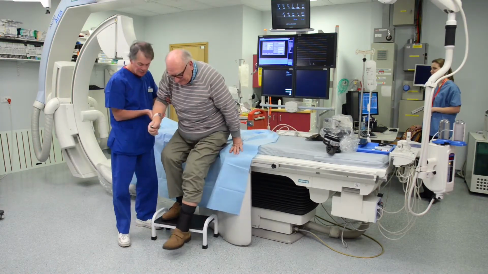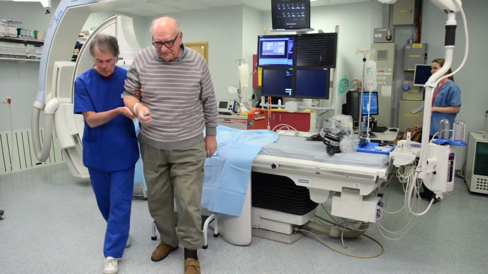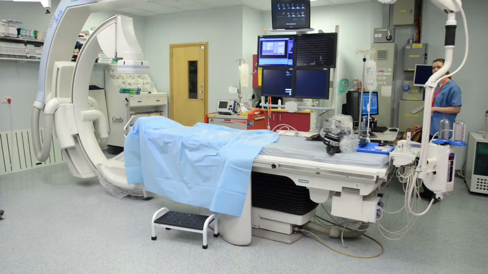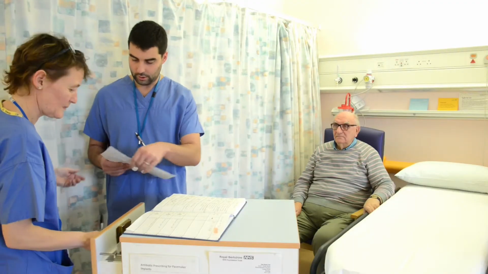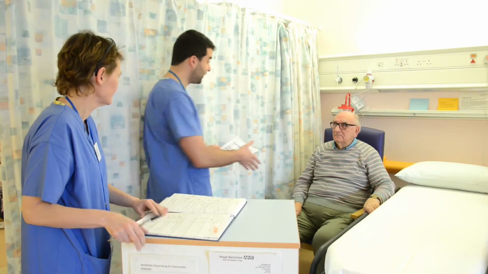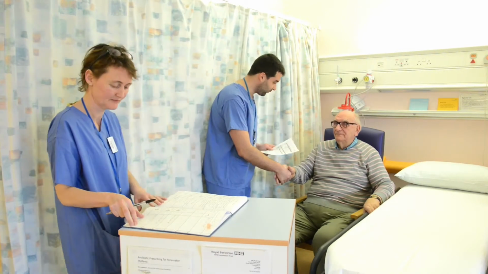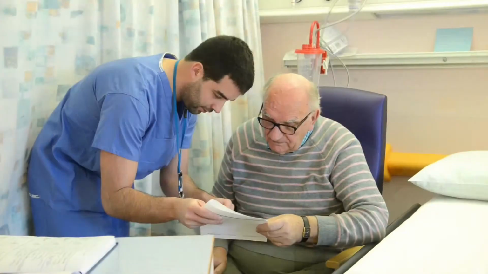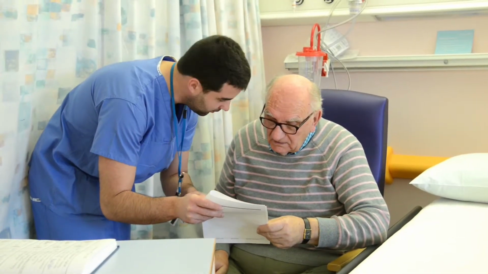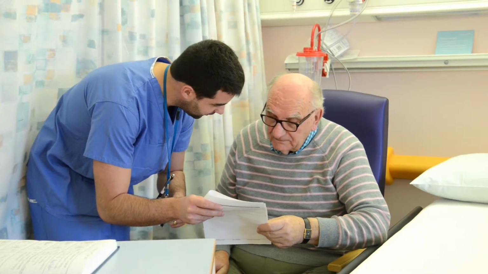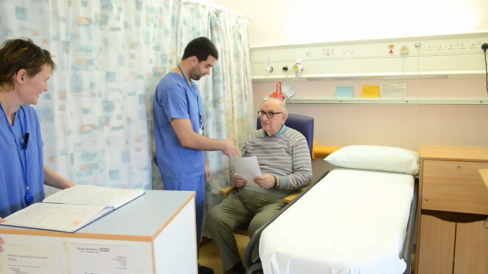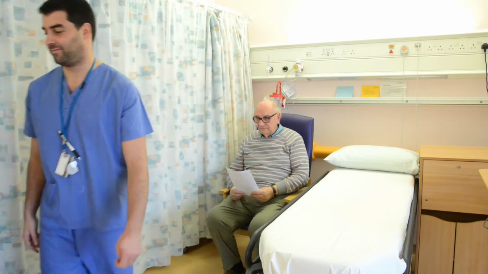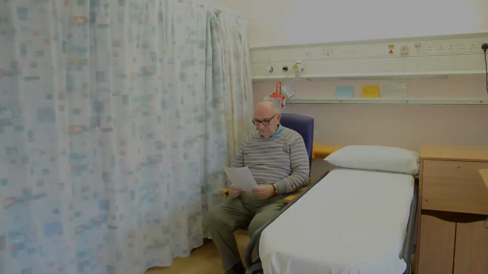After your procedure, you will be taken back to your bed space where staff will monitor your blood pressure and pulse. We will also check the wound and circulation of blood in the limb that was used. Prior to your discharge, the doctor will explain the results of the angiogram and tell you about any further treatment if necessary. You will be given a discharge booklet which will explain what to do when you get home. Please do not hesitate to ask questions at this time.